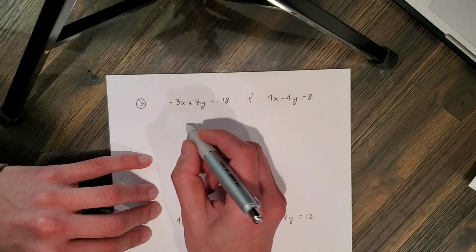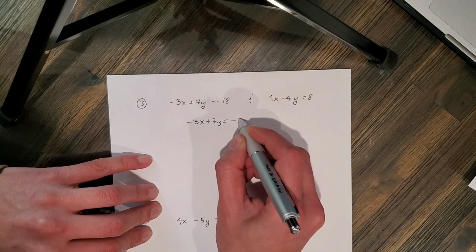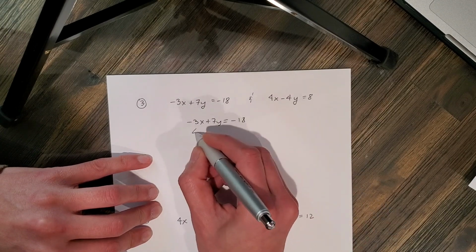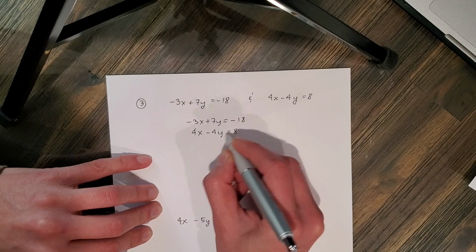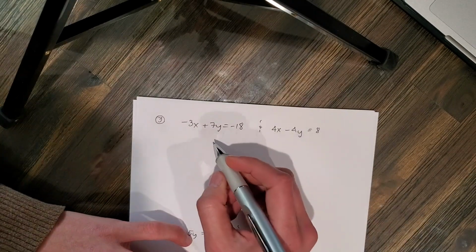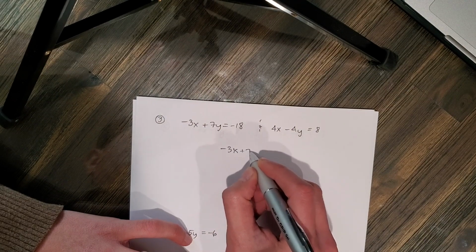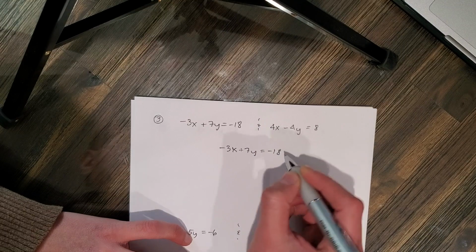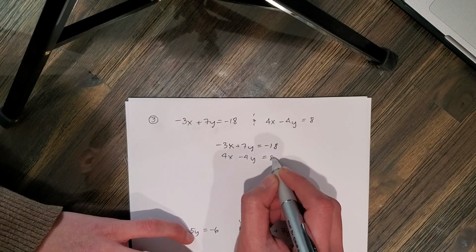We have negative 3x plus 7y equals negative 18, and then 4x minus 4y equals 8. All right, what about this next one here? We have negative 3x plus 7y equals negative 18, and then 4x minus 4y equals 8.